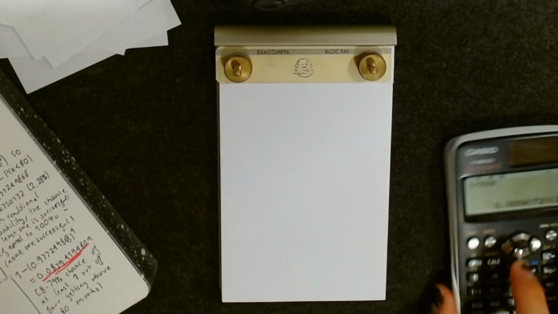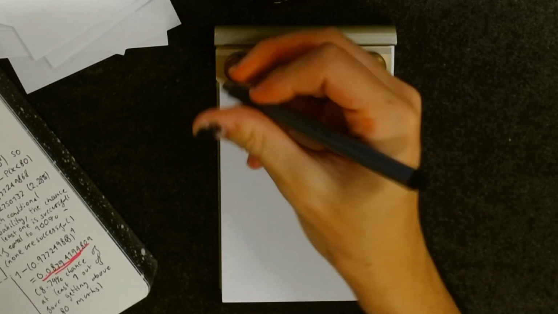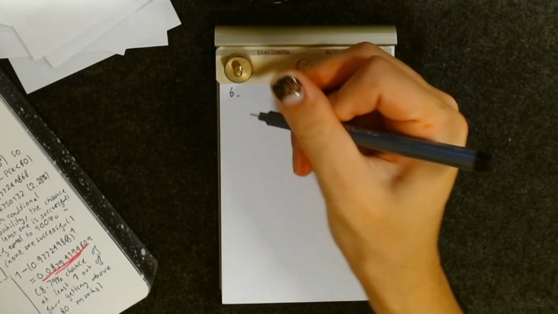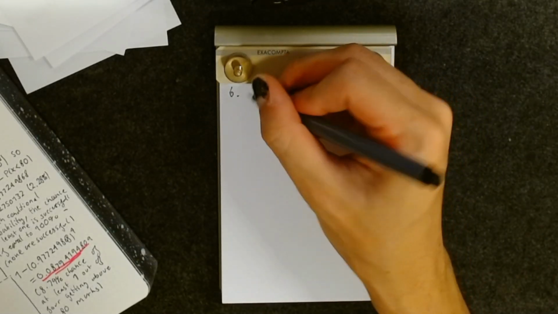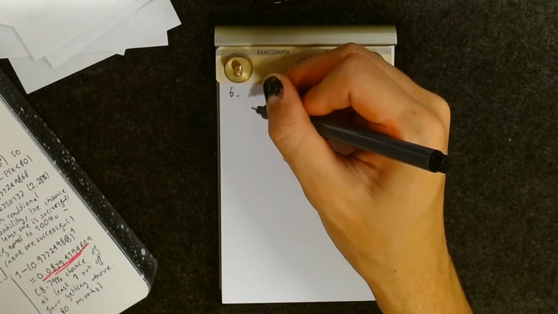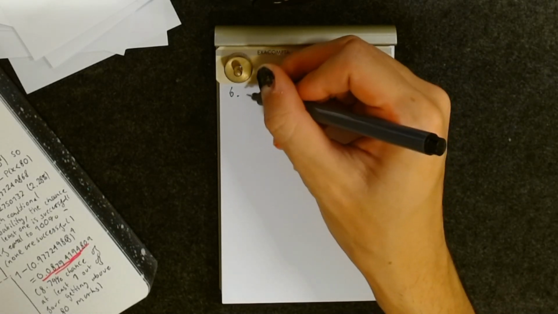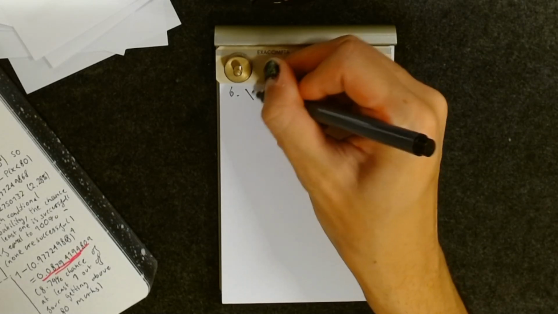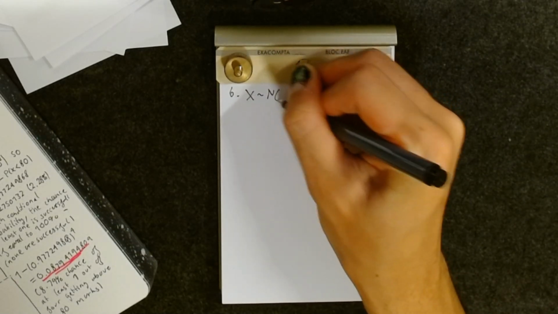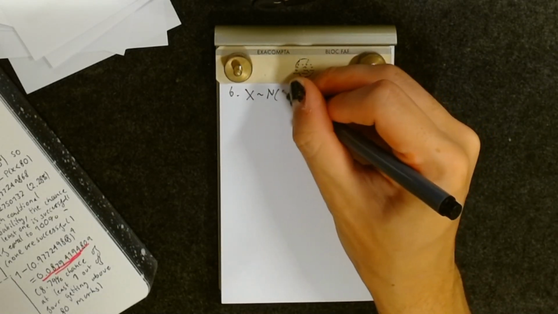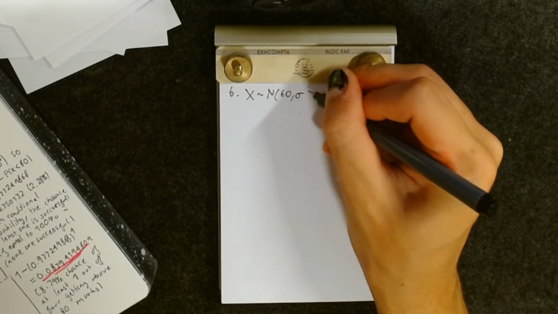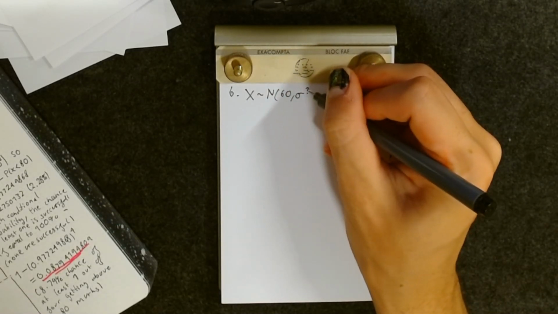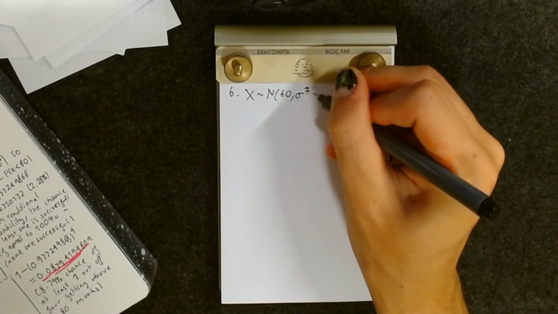Okay, final one. Number 6 now. Stay with me here, stay with me. So, we've got a new probability distribution. They've told me that the mean is 60, but we don't know the standard deviation, so we're going to call this one x again. We're going to say x follows N, a probability distribution with a mean of 60, but we do not know the standard deviation. It's weird, right? We know it's squared at the very least, but shh.